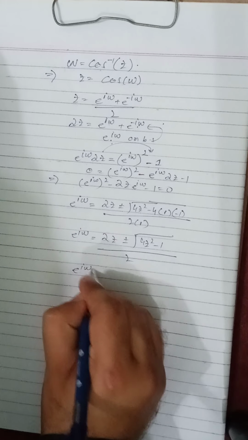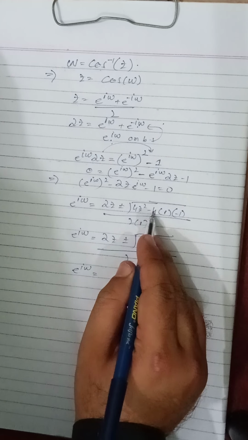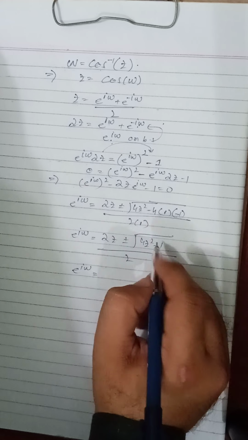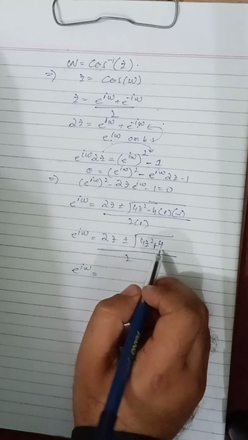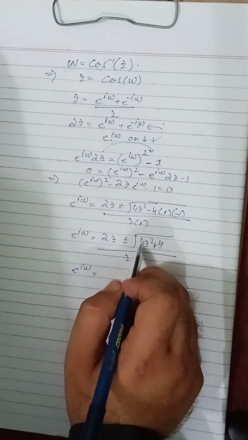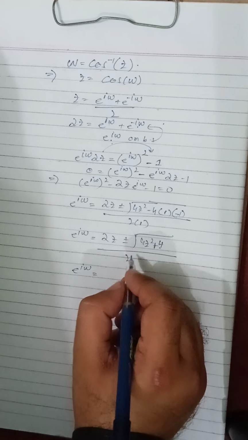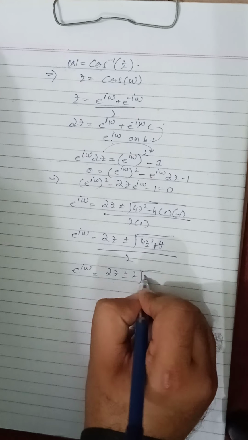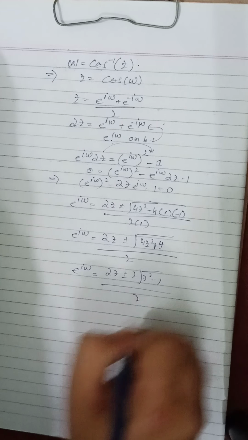So e^(iω), and this term is 4 multiplied with this minus 1, so it is minus 4, and minus with this minus is plus, so it is plus 4. If I take 4 common from these two terms, and there is a square root, so the square root of 4 equals 2, so it will be 2z plus minus 2 times square root of z square minus 1, divided by 2.